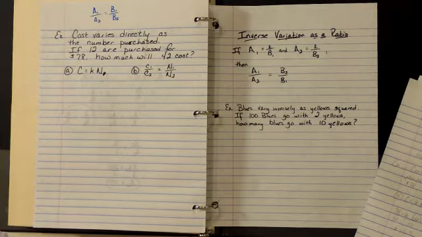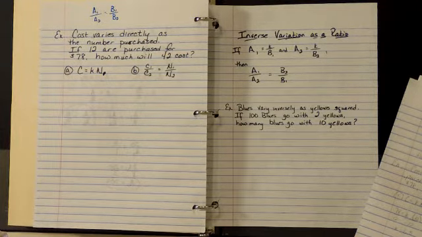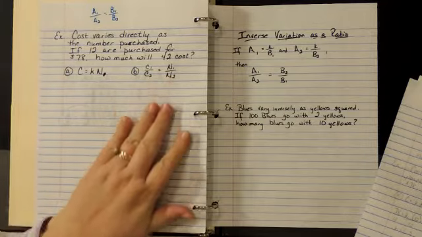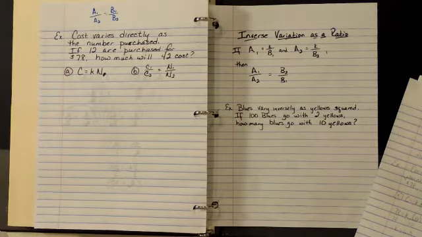Cost varies directly as the number purchased. If 12 are purchased for $78, how much will 42 cost? We're going to do it by solving for K the first time, and then we're going to do it as a ratio the second time, just to show once again that it comes out with the same answer.